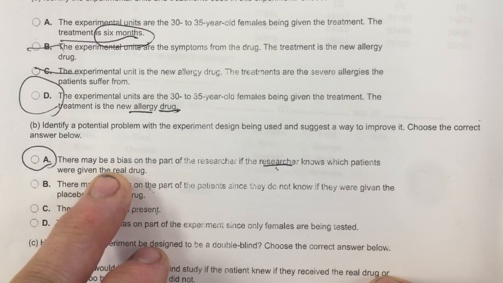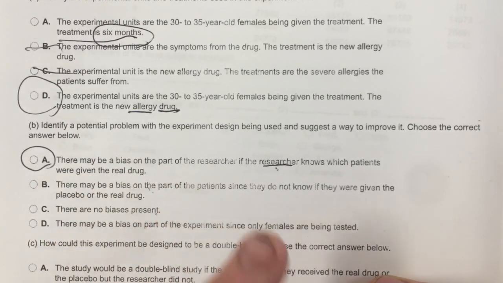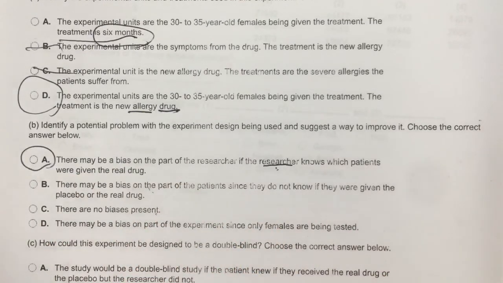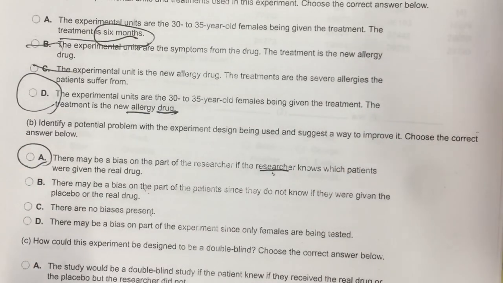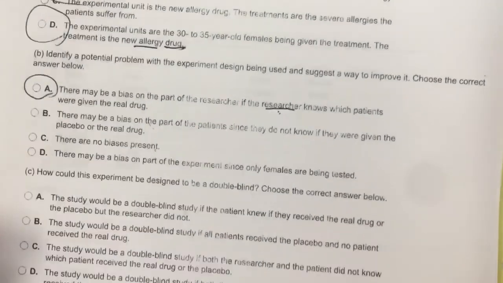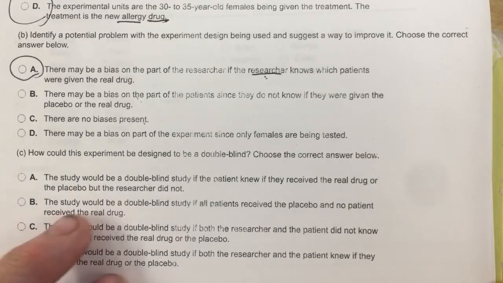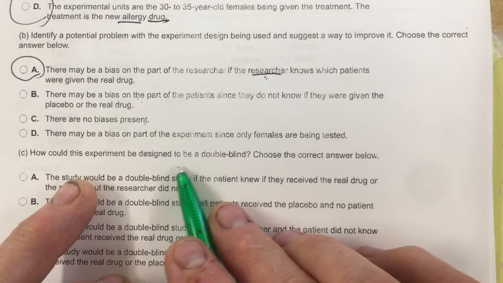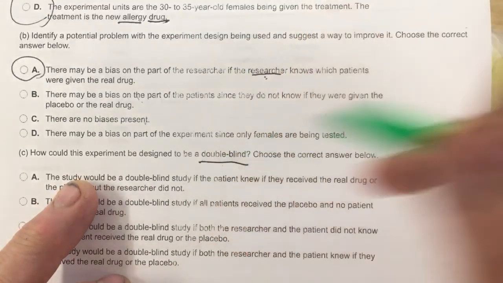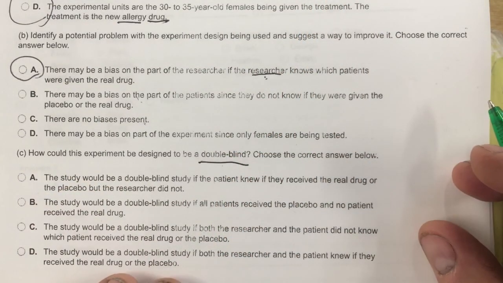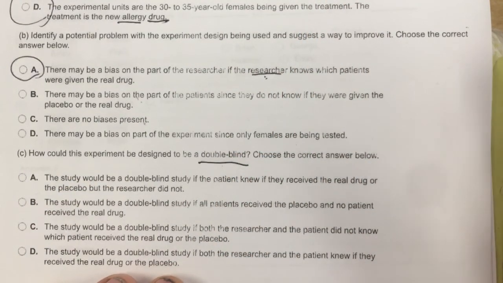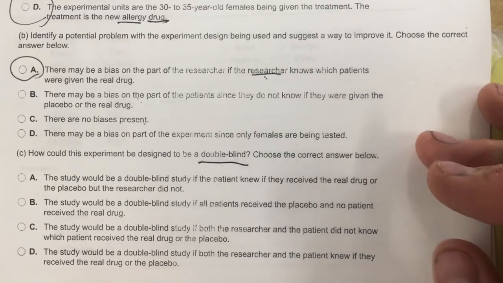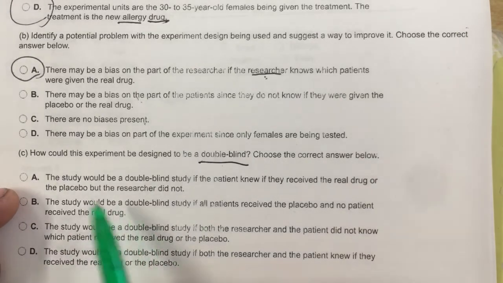There may be bias because if the researcher knows who's given the drug and who's given the placebo, then he could somehow make it biased. But if he does not know, then there'd be no bias involved at all. The last one here, part C, how could this experiment be designed to be double blind? All right, double blind is when the researcher does not know. So that's what we want to look for here. When the patients don't know and the researcher does not know. So which one says that?